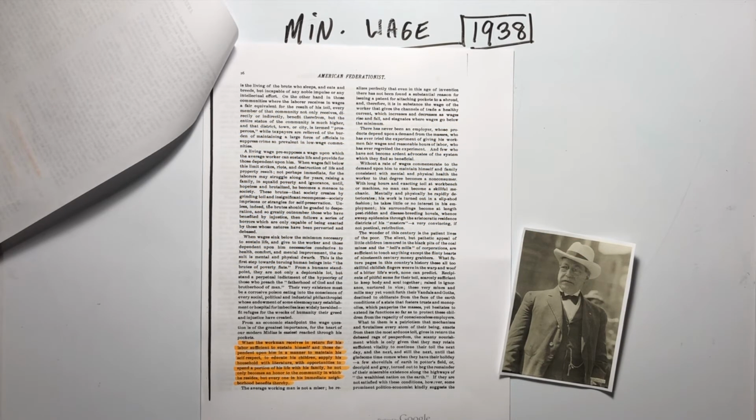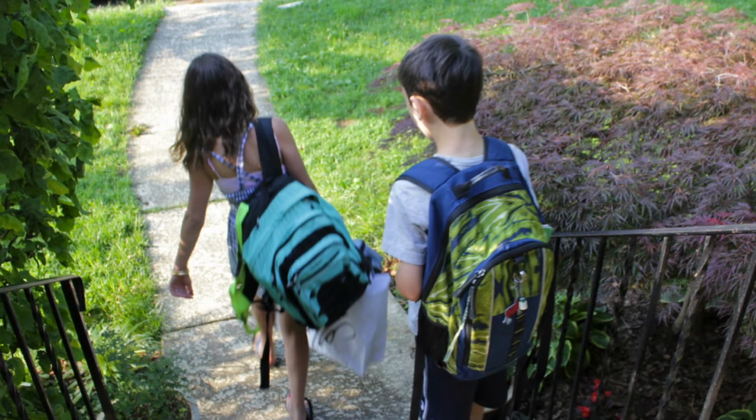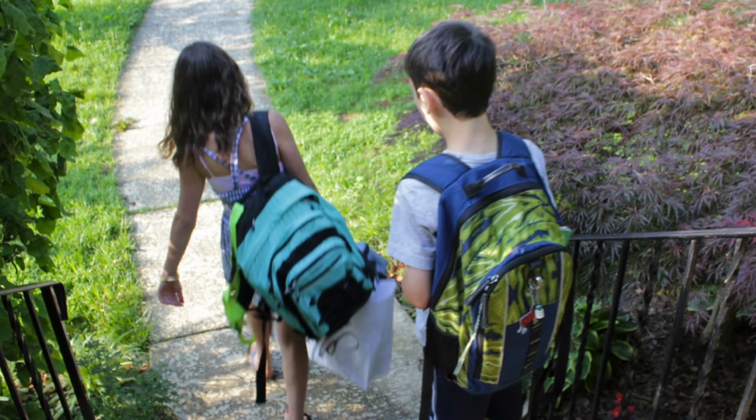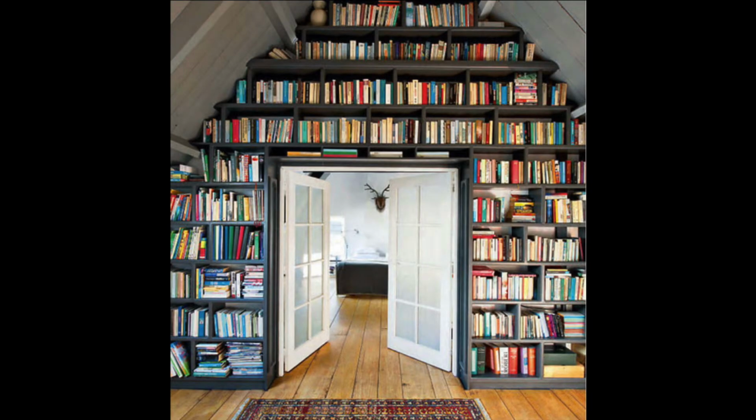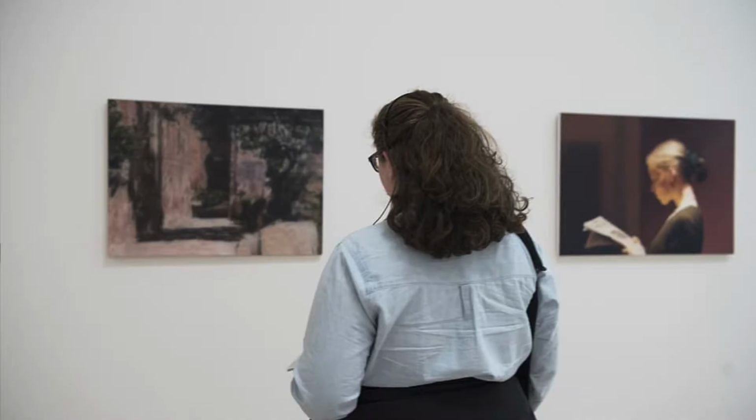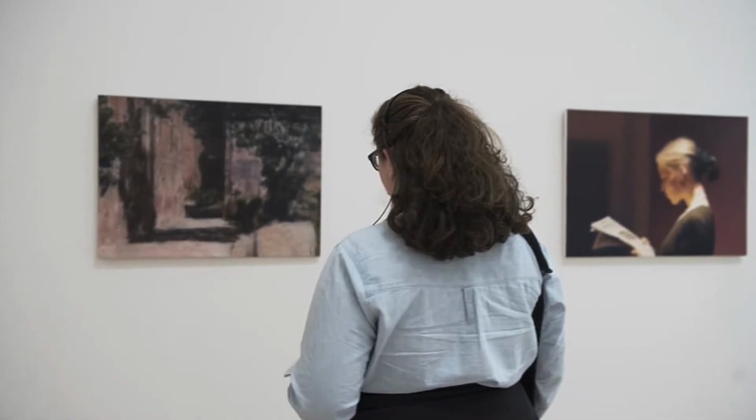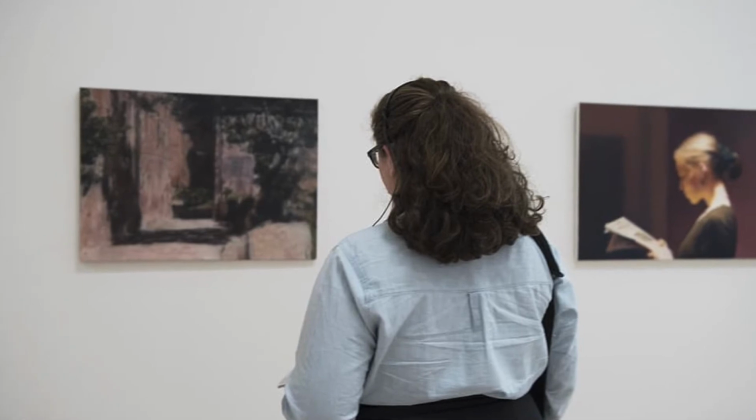Now, Gompers again was calling for a minimum living wage. He advocated that if you worked a 40-hour work week, or whatever might be considered at that time a good, regular, honest work week, that you would be able to educate your children and have a family, that you would be able to supply your household with literature, to be able to enjoy the things that make life worth living.